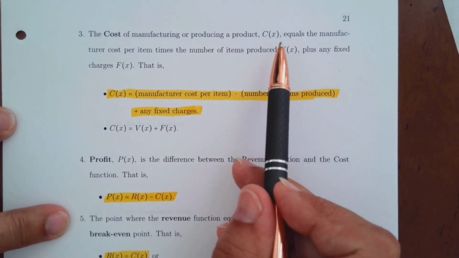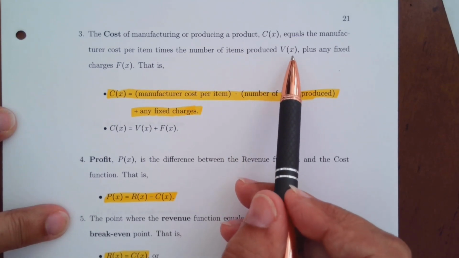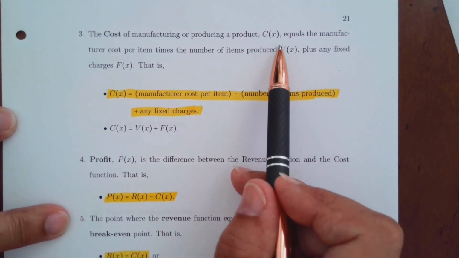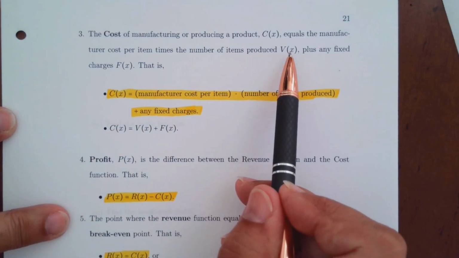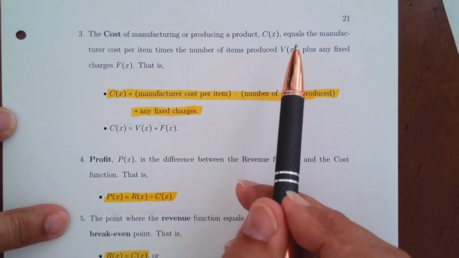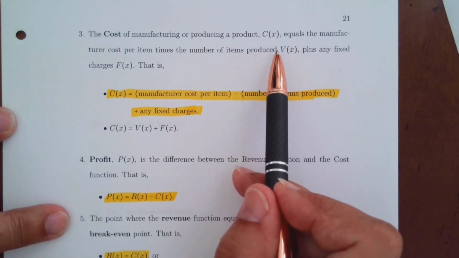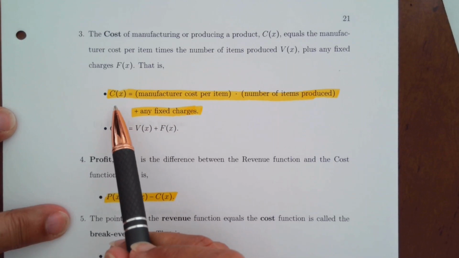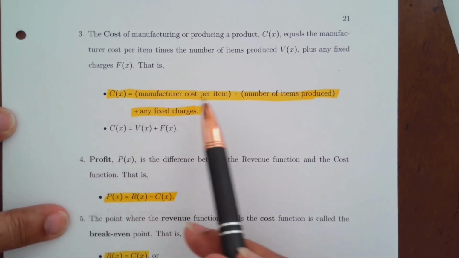So all of that is V of X. And I don't typically use V of X in my notes because that doesn't really help me remember what I'm doing. Okay, but if you remember that V of X is the manufacturing cost per item times the number of items produced, that's fine. I always use the cost function this way because I know what to put in because I see those words.